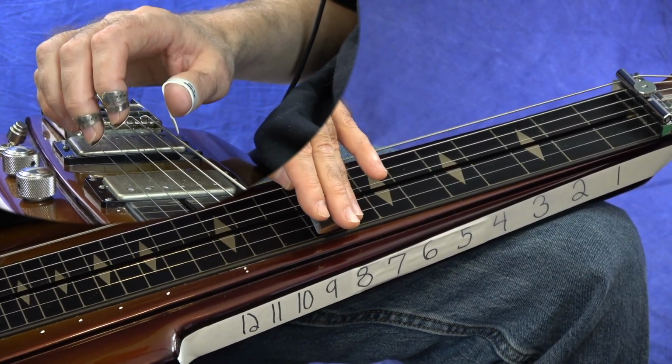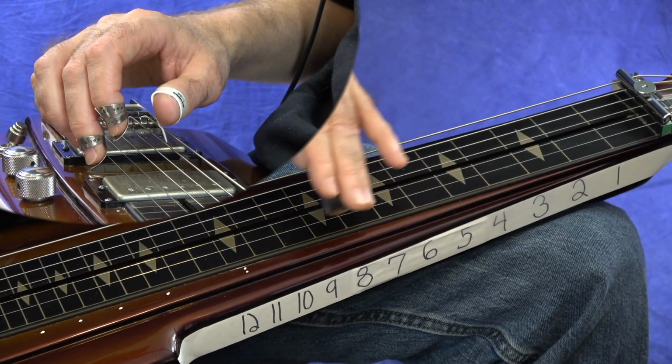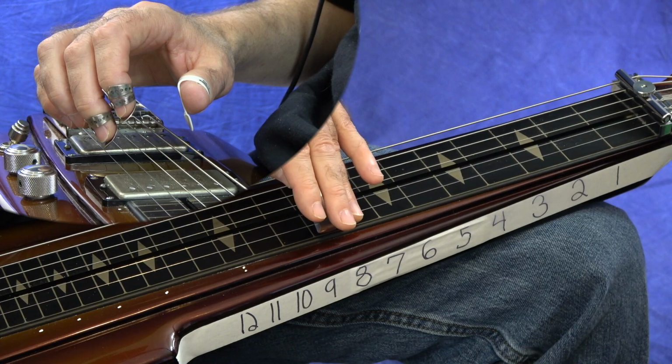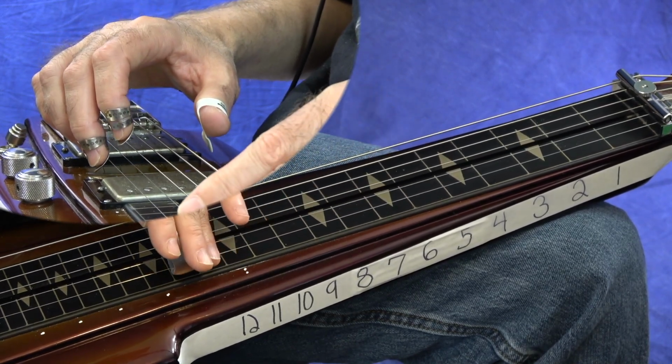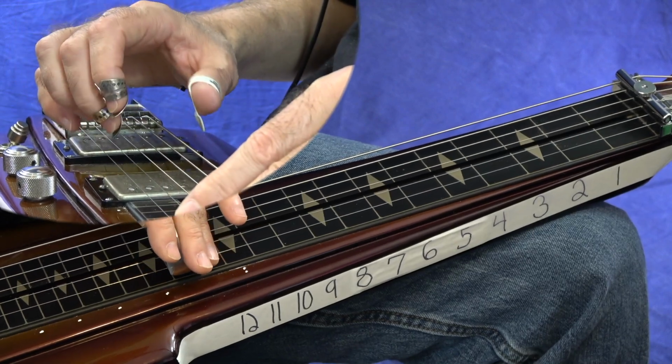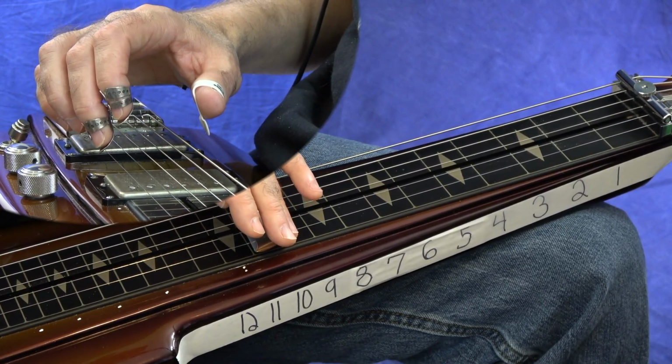The 6th, going to the 3rd, 6th, going to the 5th, the 9th or the 2nd, going to that major 7th, a C sharp.